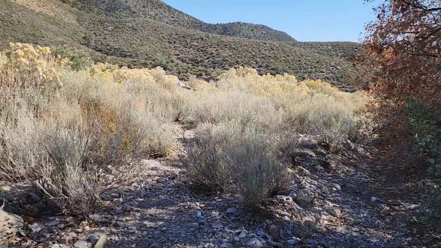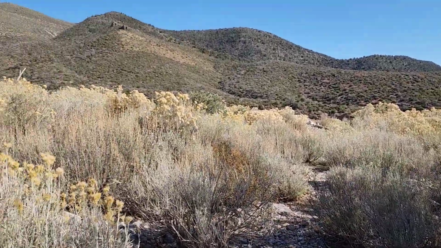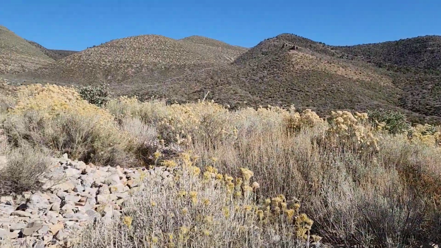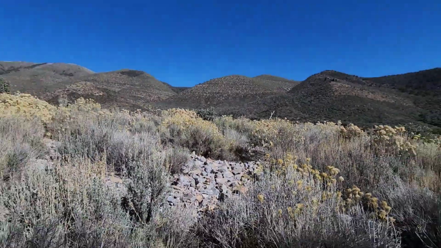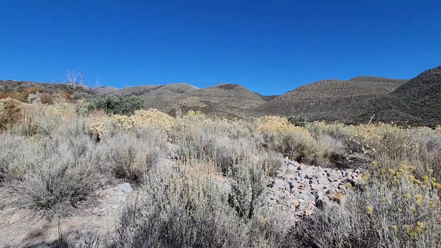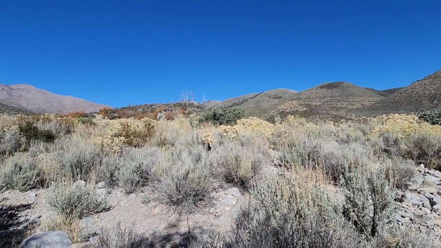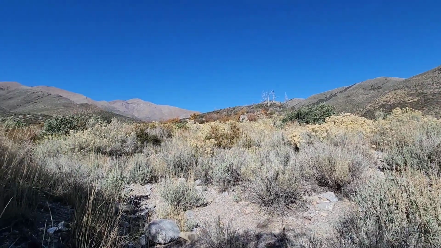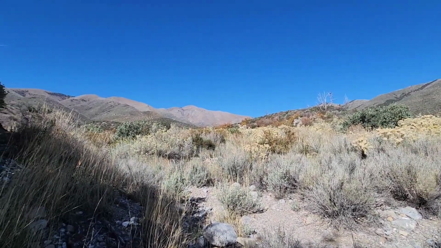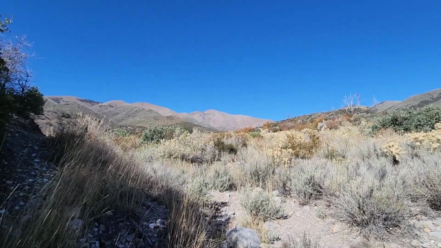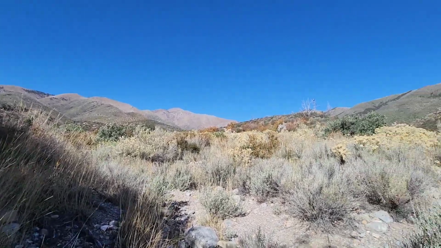Okay, here we are, descended into the wash. And you see how brushy it gets down here. So let's just hope that our cairn builder, who guides us across washes, built a few cairns here. We shall find out.